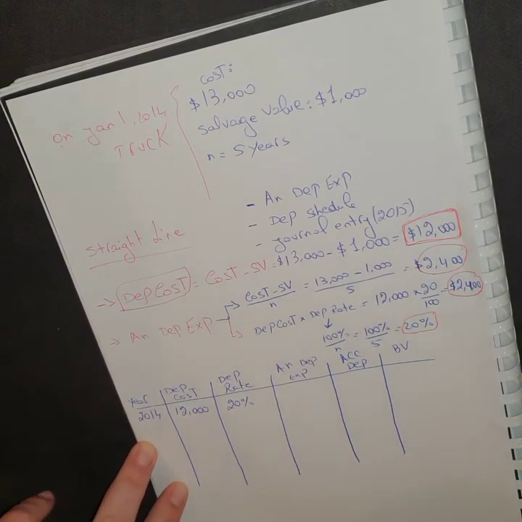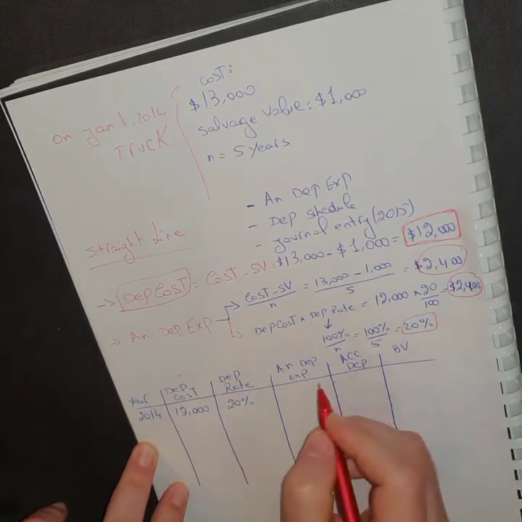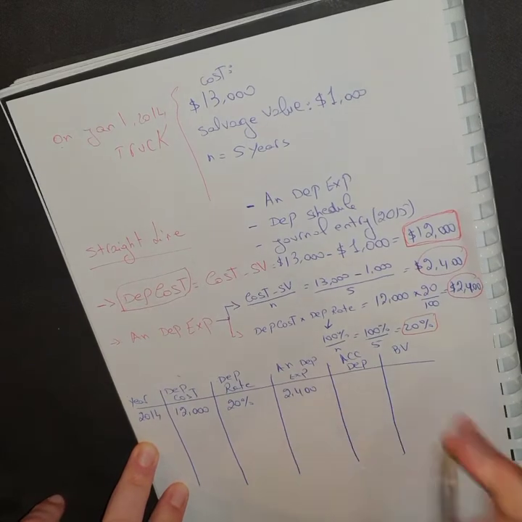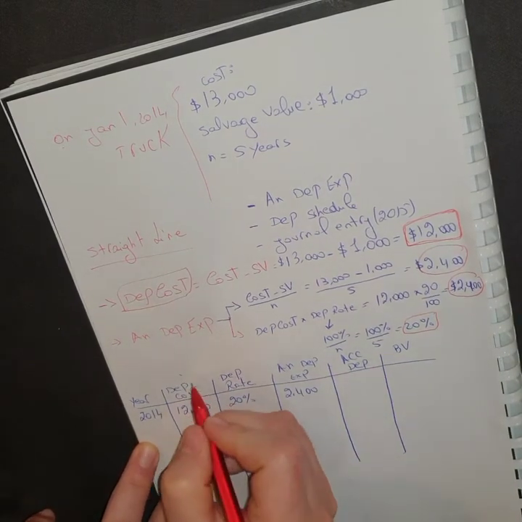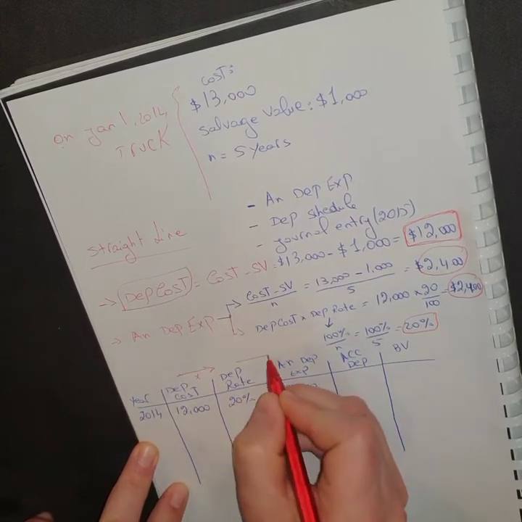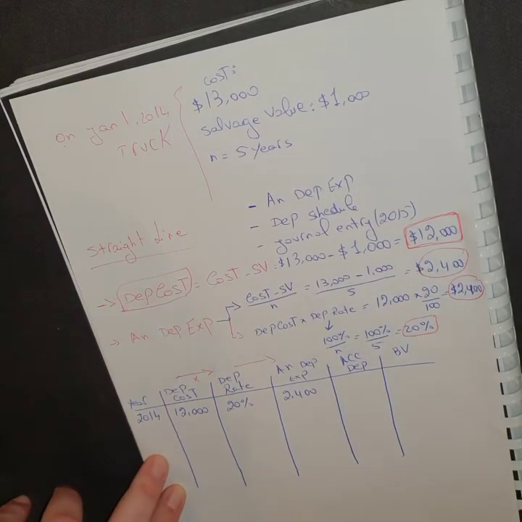The annual depreciation expense is 2,400 and it will remain 2,400 for all years. However, we know that depreciable cost times the depreciation rate gives the annual depreciation expense.